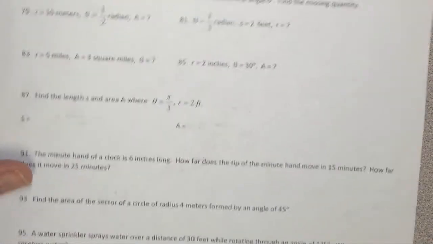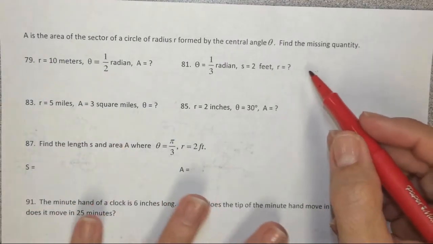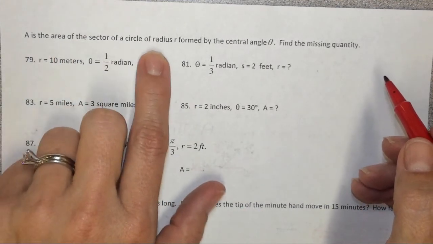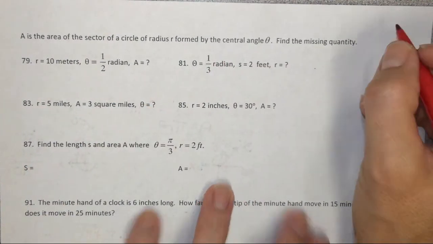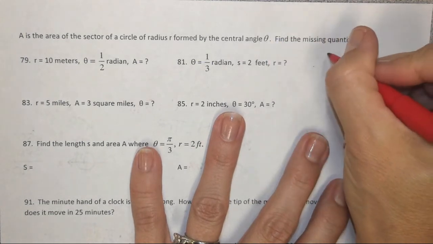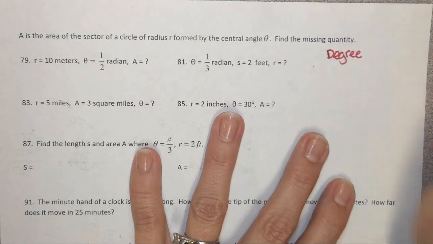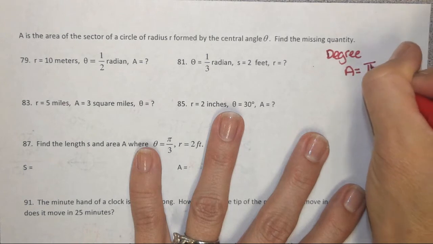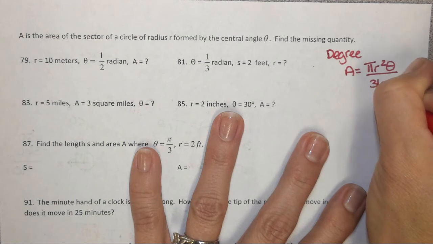Okay, let's look at the back. On 79 through 85, for all 4 of these problems, it says A is the area of a sector of a circle of radius r formed by the central angle theta. Find the missing quantities. Okay, so if the theta is given in degrees, the formula we're going to use is area equals pi r squared theta divided by 360.